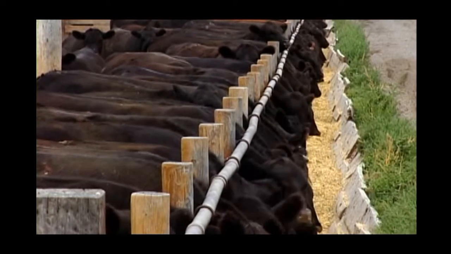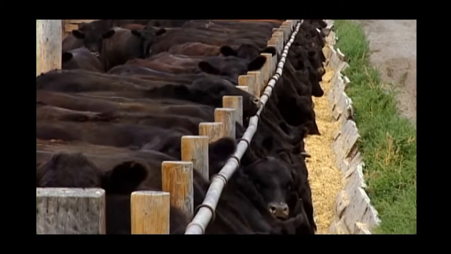Cows are not designed by evolution to eat corn. They're designed by evolution to eat grass. And the only reason we feed them corn is because corn is really cheap, and corn makes them fat quickly.